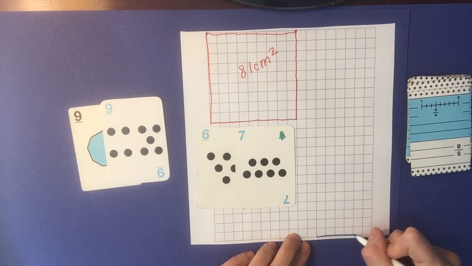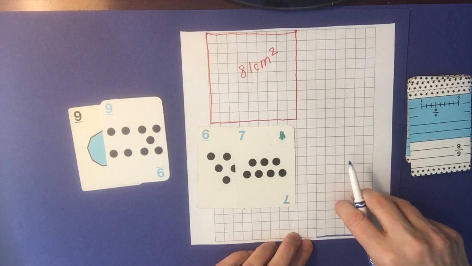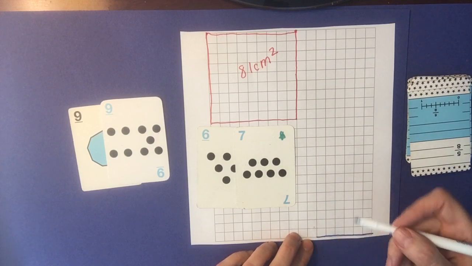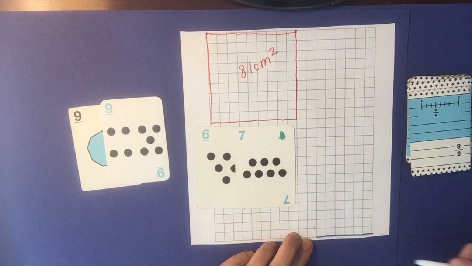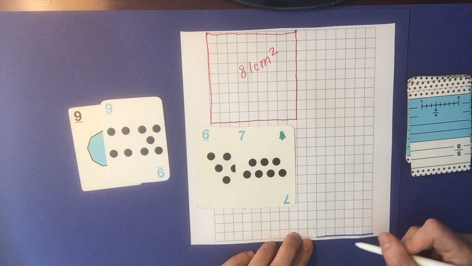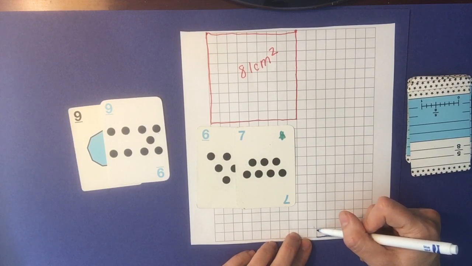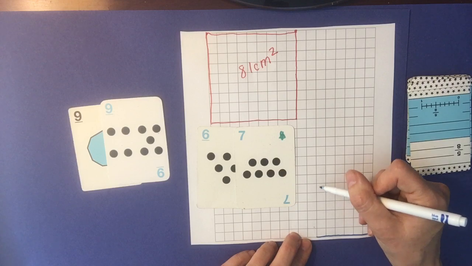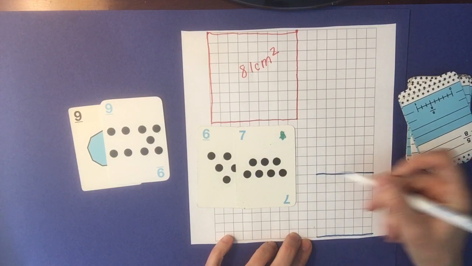So what I want you to do at home, and you won't do this when you play the game with a real live person, you won't be writing their answers, they'll be writing their answers on the same page, but I want you to write my answers as well so that you can play the game with me. So what I've done here is I'm going to the corner, I'm going 6 over, and then I'm going to go 7 up, 1, 2, 3, 4, 5, 6, 7, and I'm going to draw my rectangle.